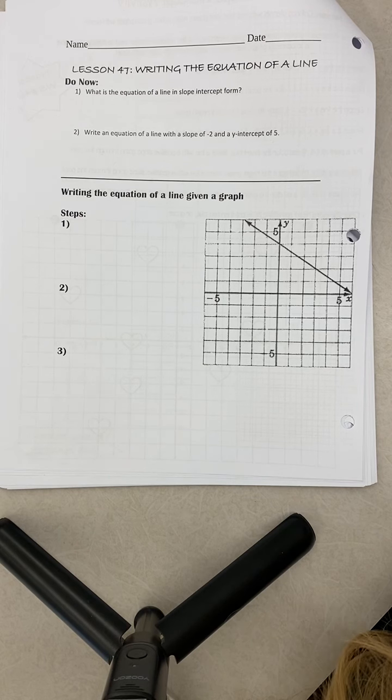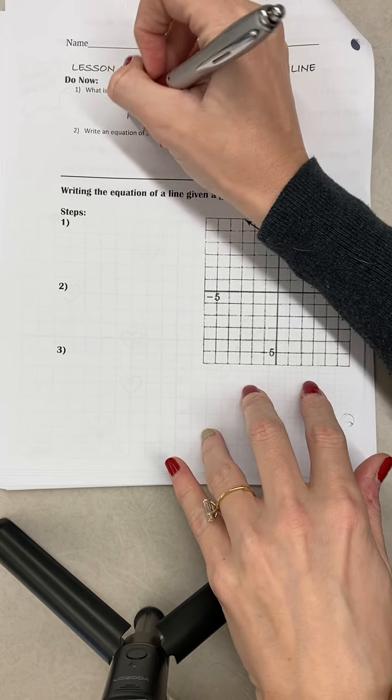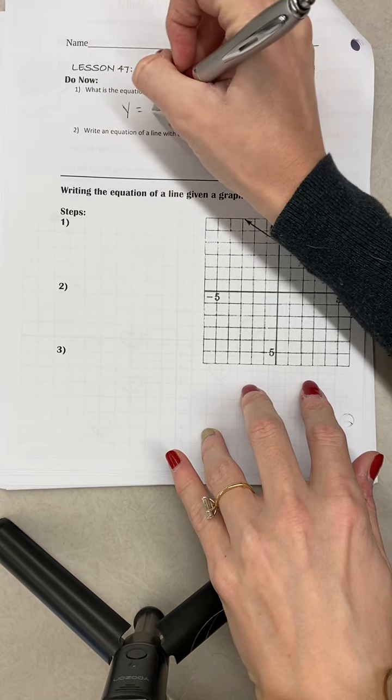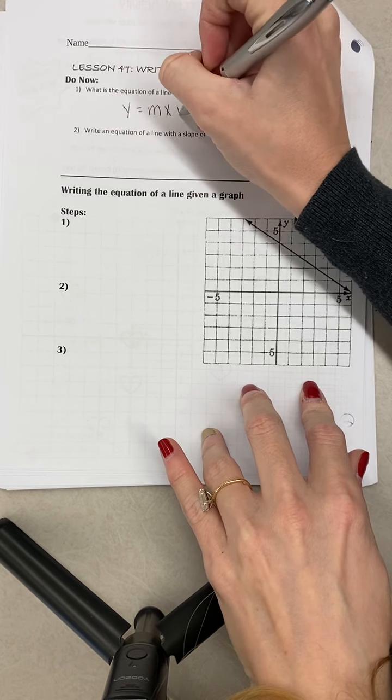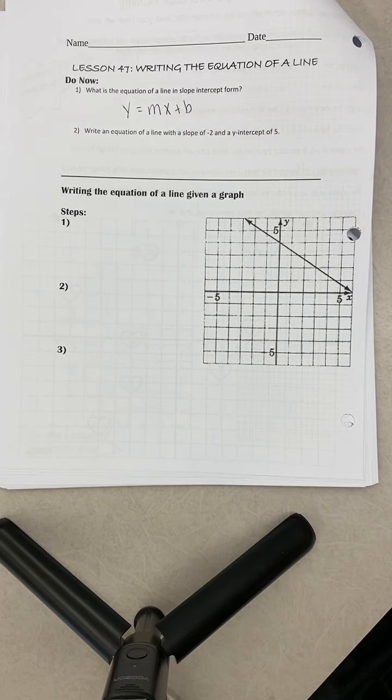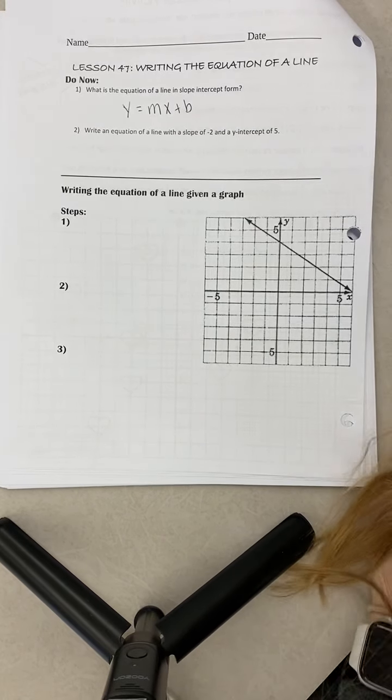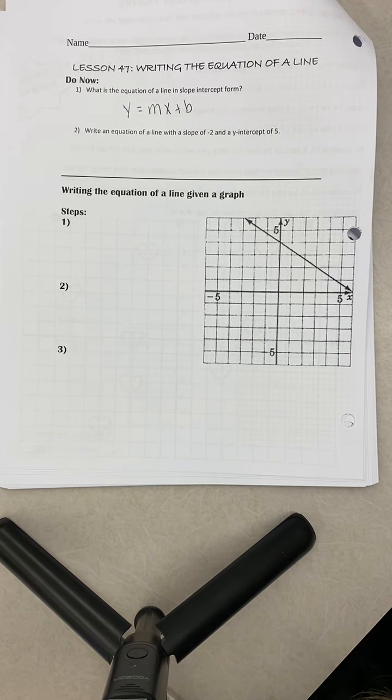All right, so if we take a look at what is the equation of a line in slope-intercept form, it's that general formula that we have, which is y equals mx plus b. So then if I asked you to write an equation of a line with a slope of -2 and a y-intercept of 5, well, we know we're always using that y equals mx plus b format.